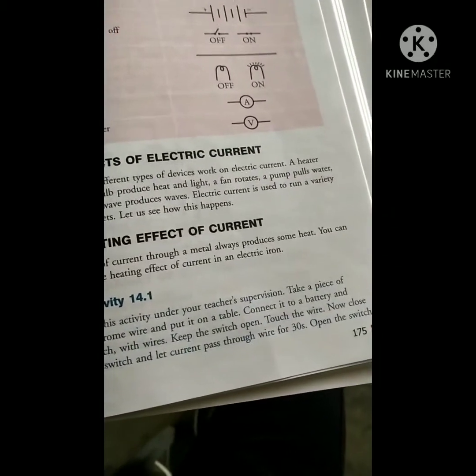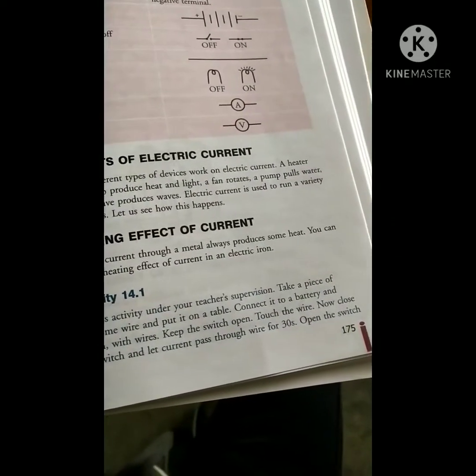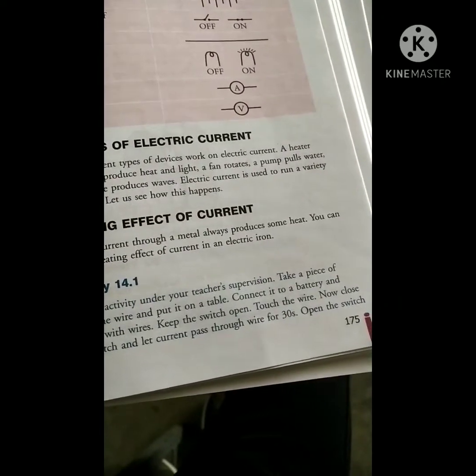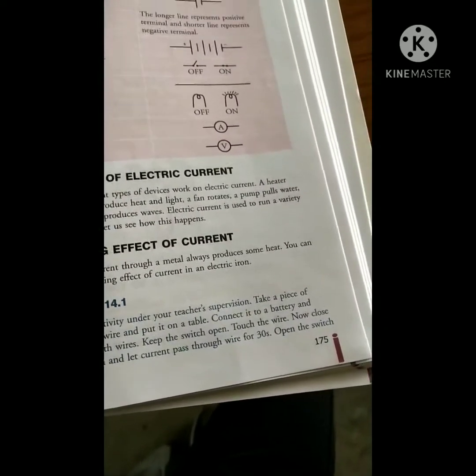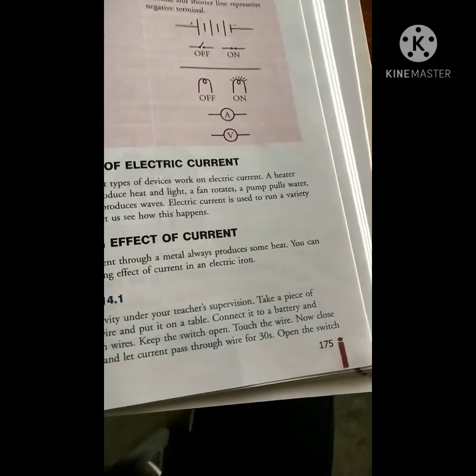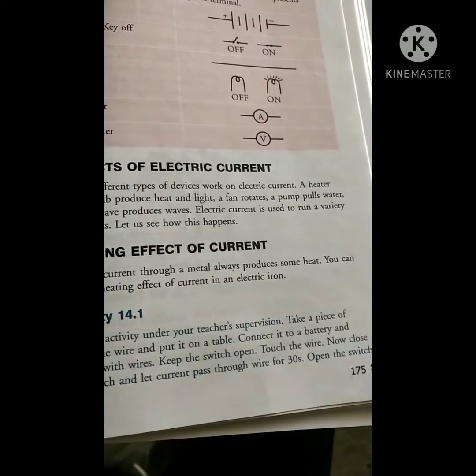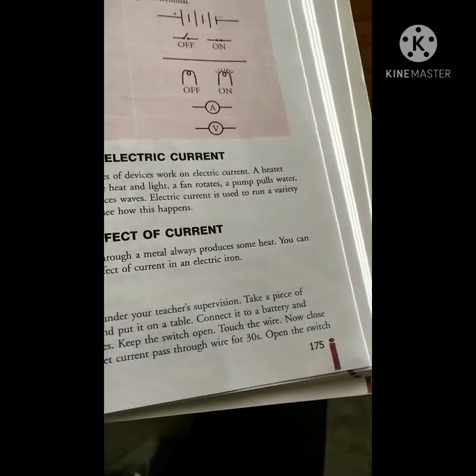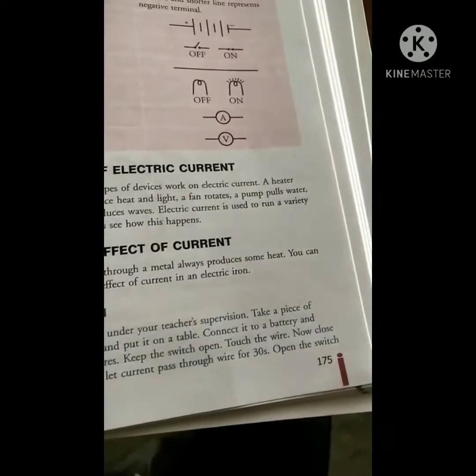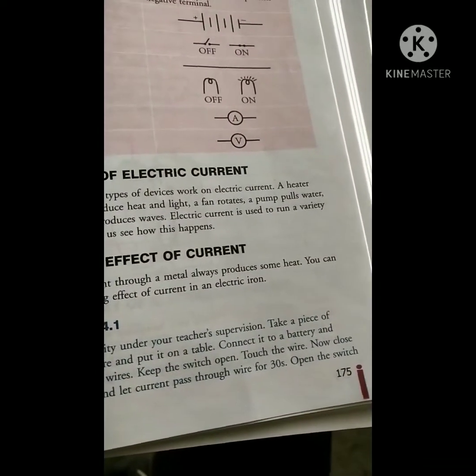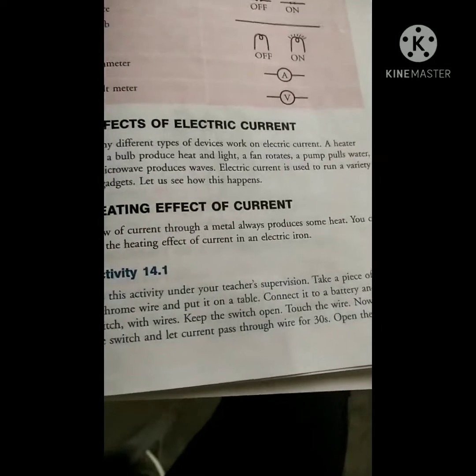Many different types of devices work on electric current. A heater and a bulb produce heat and light. A fan rotates. A pump pulls water. A microwave produces waves. And electric current is used to run a variety of gadgets. Let us see how it happens. The heating effect of electric current.